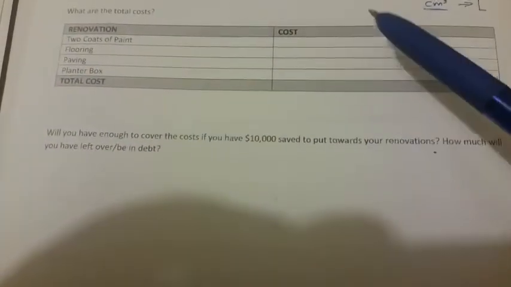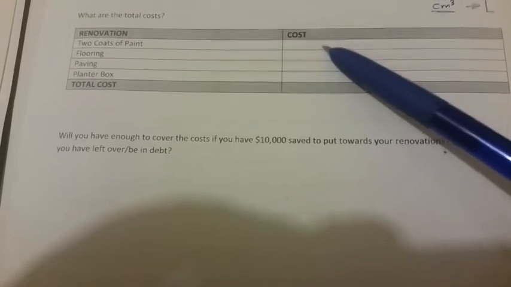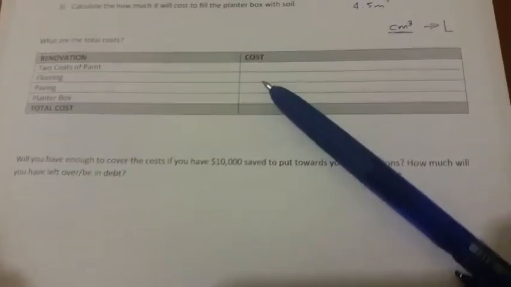Alrighty, you're then going to move on to just summing up the total costs. So you've got 2 coats of paint, you're going to put that in here. Again, just use your discretion or the answer that you got from earlier here.